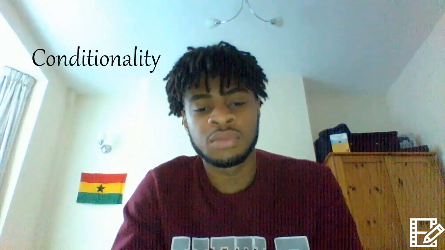Reason number one is bad conditionality. Now, one of the most prominent hurdles or perceived hurdles to economic aid is the attachment of conditionality, which is effectively conditions that are required to be met by the recipient as a result of receiving aid, often imposed by the IMF or the World Bank.